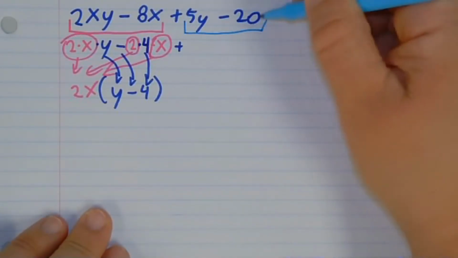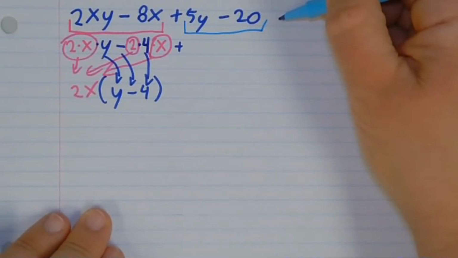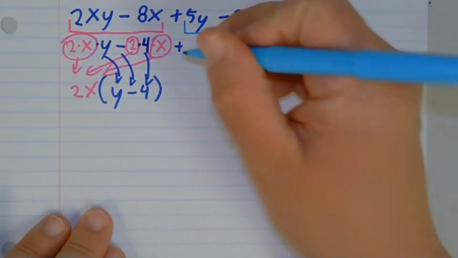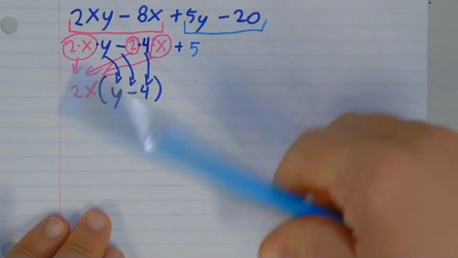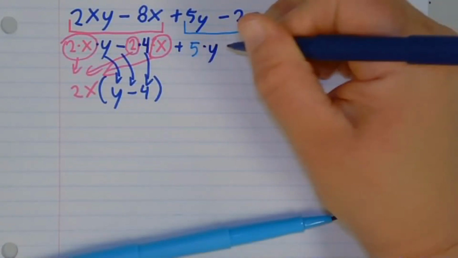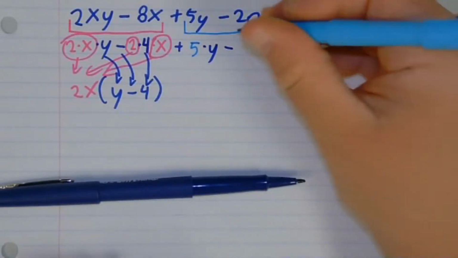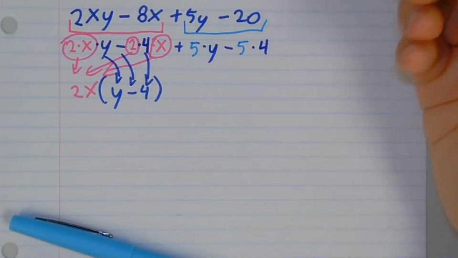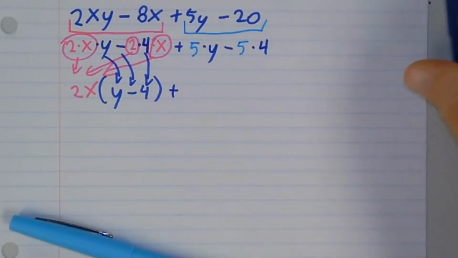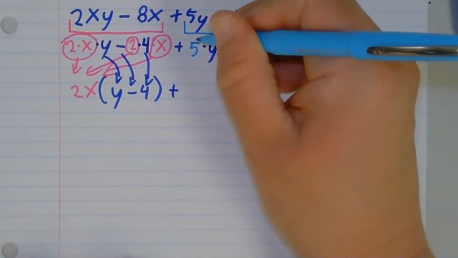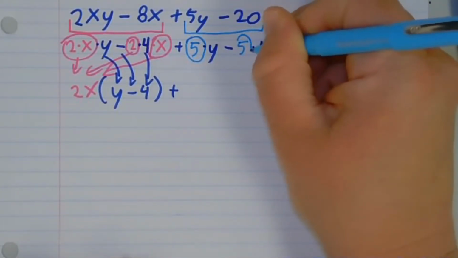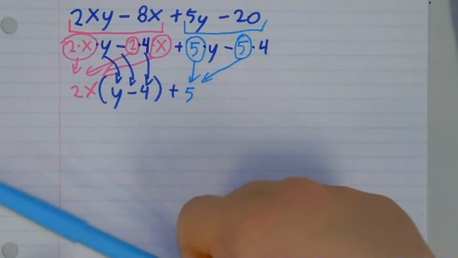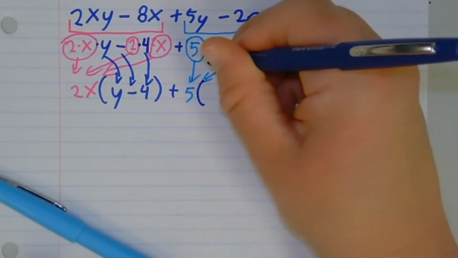Well, when I look at these, I can't factor out a y because that doesn't have a y. But I can factor out a 5 because that's 5, and 20 is 4 times 5. So I have 5 times y minus 5 times 4. So then I can pull that 5 out of each thing and get 5 times y minus 4.